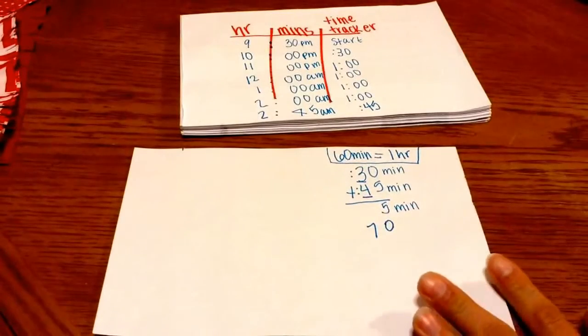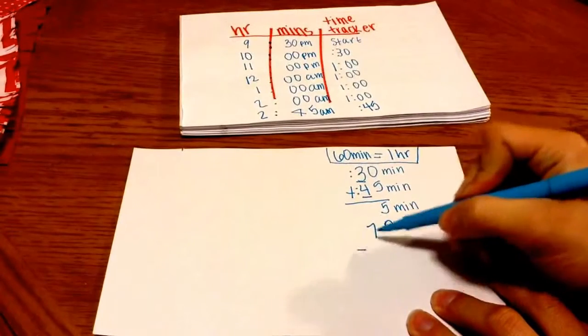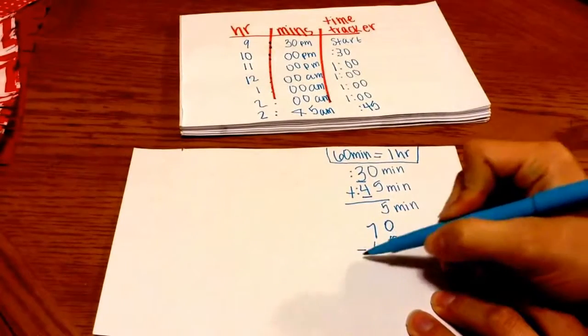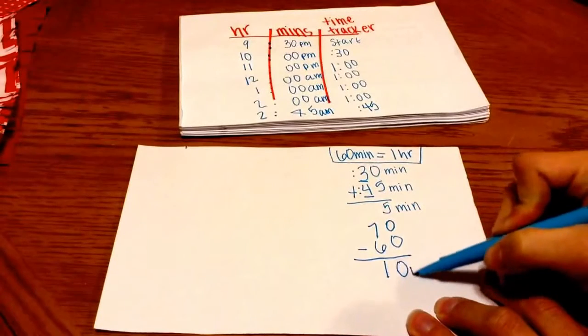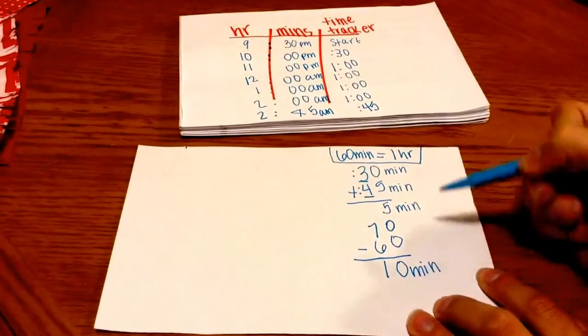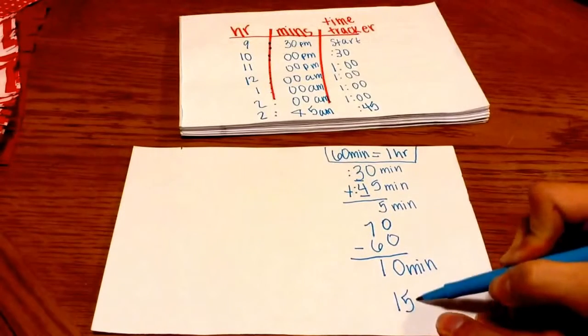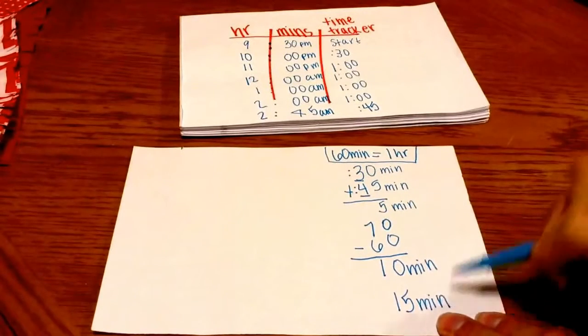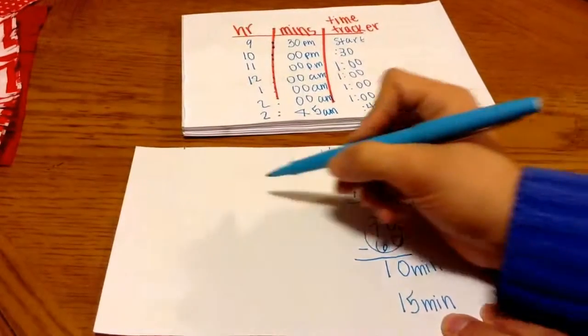And we are in base 60, so we have to subtract or regroup 60 from the 70, which gives us a remaining of 10. So we have a total minutes of 15. And because we have regrouped here, that gives us an hour.